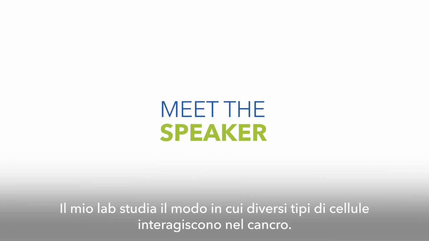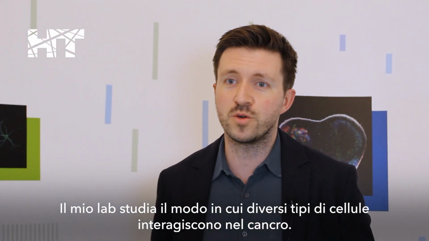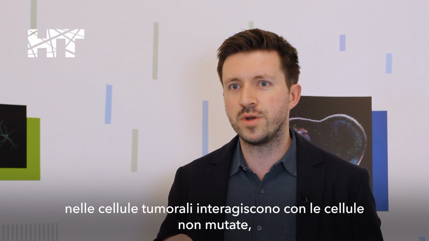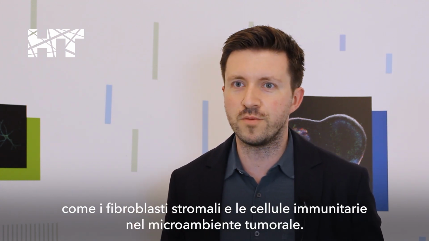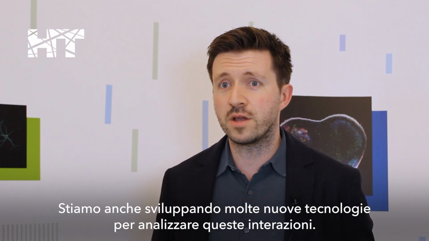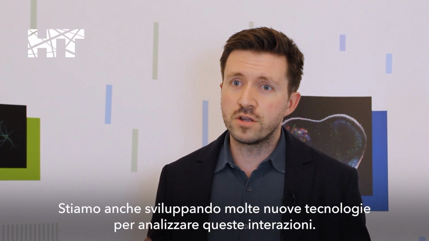My lab studies how different cell types interact in cancer, so we're particularly interested in how oncogenic mutations in cancer cells interact with non-mutated cells such as stromal fibroblasts and immune cells in the tumour microenvironment. We're also developing a lot of new technologies to analyse these.